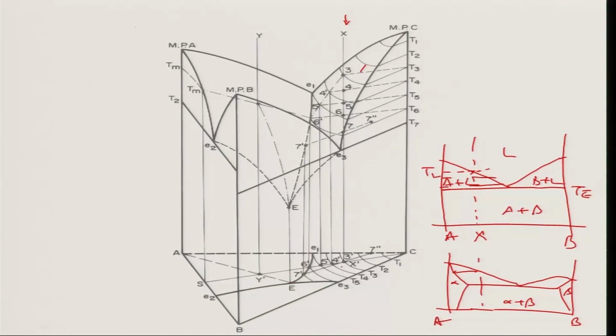What will happen if C starts precipitating? Liquid will be rich in A and B. So, that is why the liquid composition will follow along this curve. Got it. So, what will happen? Liquid composition is following 3 to 4 prime to 5 prime to 6 prime. At 6 prime something else happens.